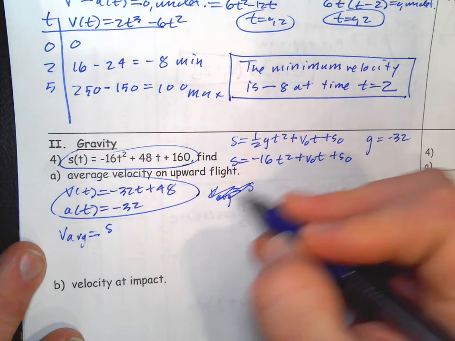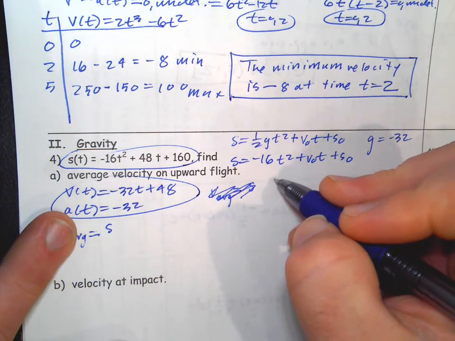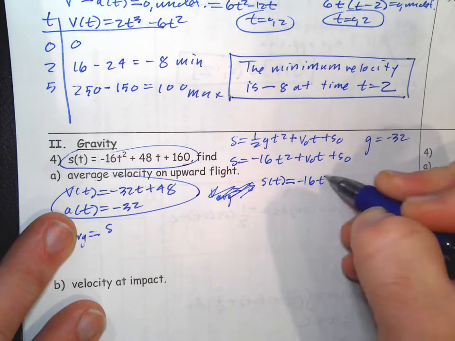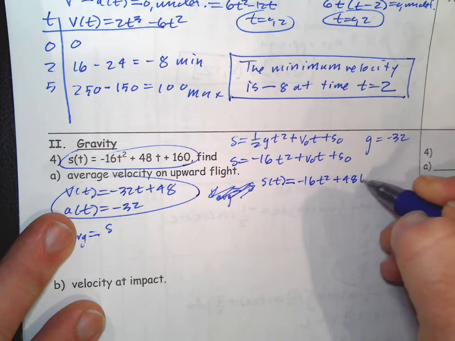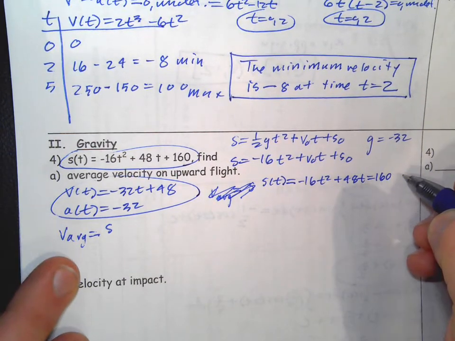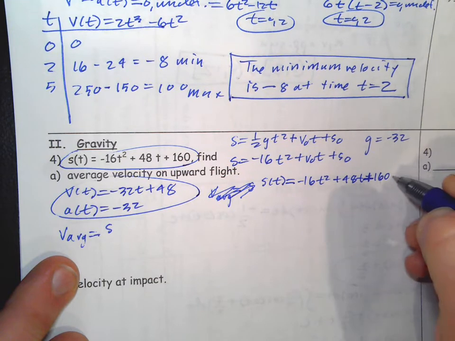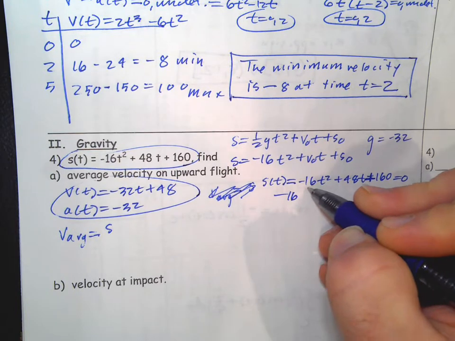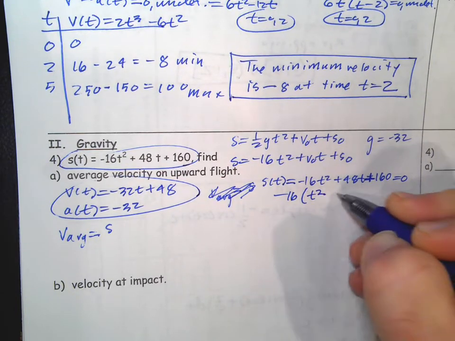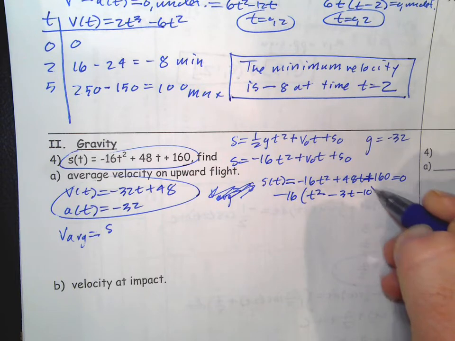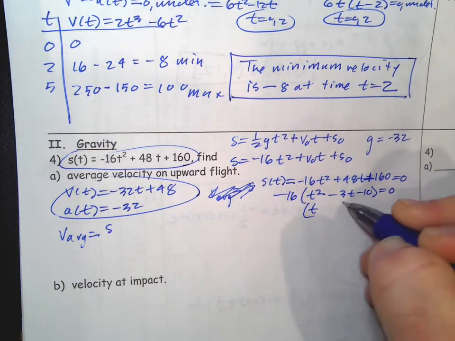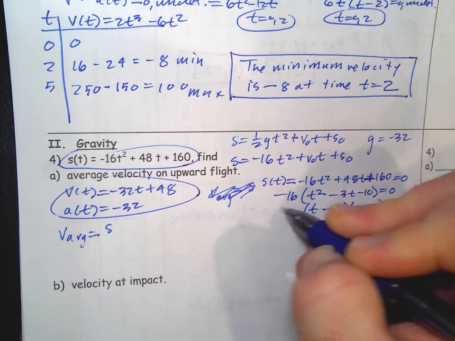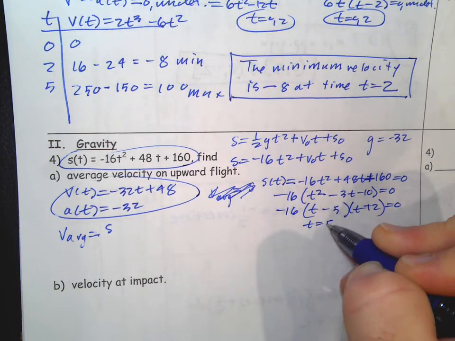So we got time 0, but then we need to find time to impact. So we're going to set the position equal to 0, ground level, to figure out when it hits the ground. So hopefully we can factor this. Otherwise we've got to use the quadratic formula. Minus 5 plus 2 works out good this time. So t equals 5 and negative 2.